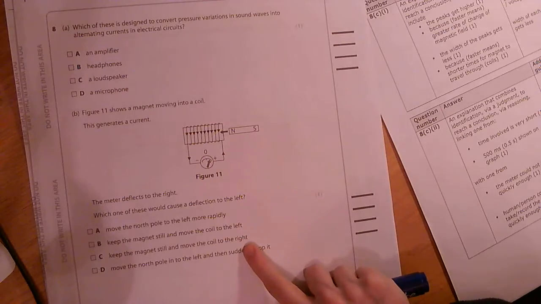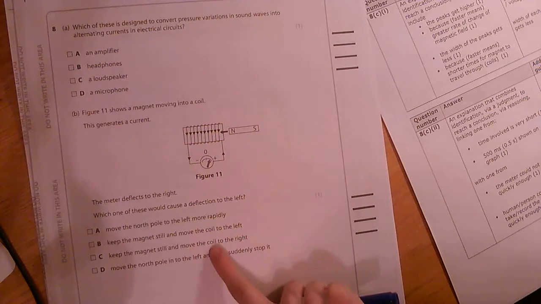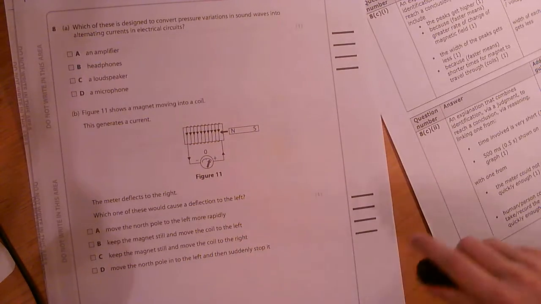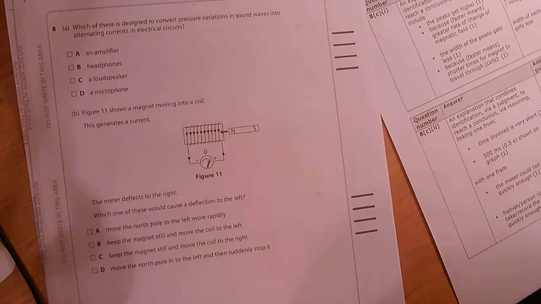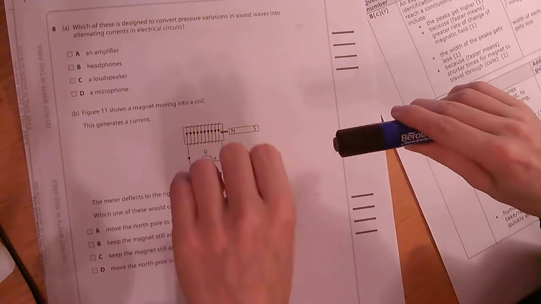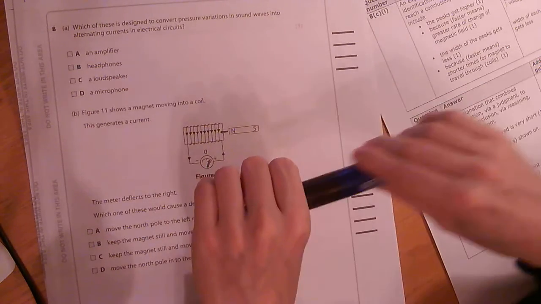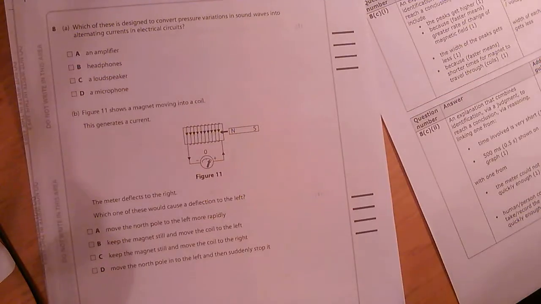Just check the other two to make sure that they're definitely wrong. Keep the magnet still and move the coil to the right. Well, that's basically the same as moving the magnet to the left, isn't it? Both of those are going to mean that you've got your magnet and you've got your coil and they're coming in. Whether it's doing that or whether it's doing that does not matter. There's a relative motion there that's going to cause the needle to go to the right.